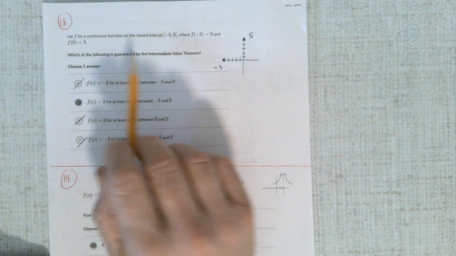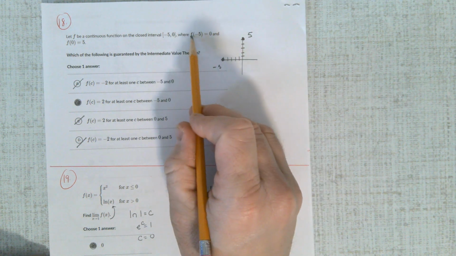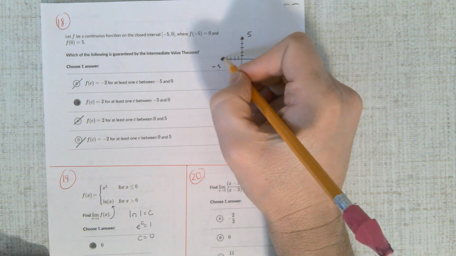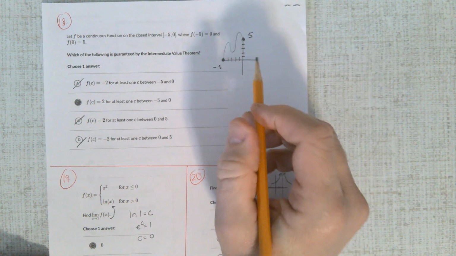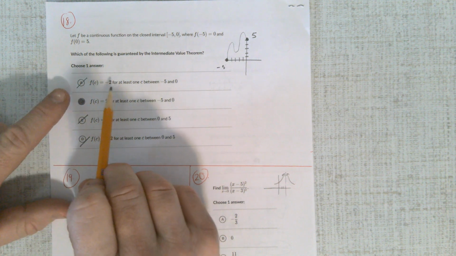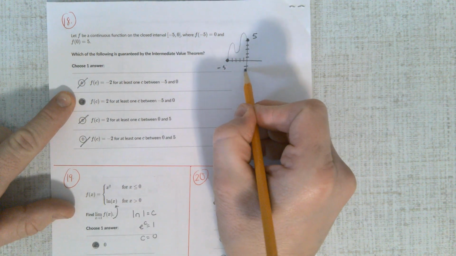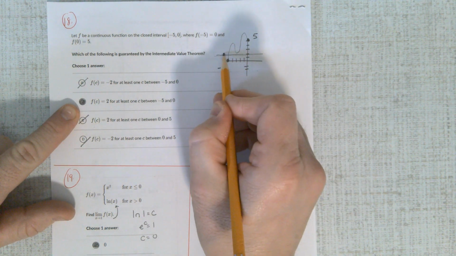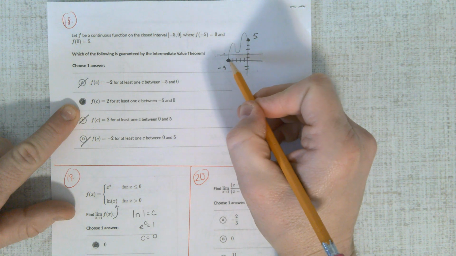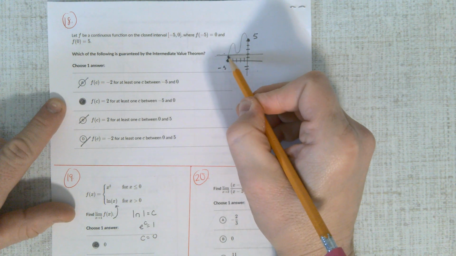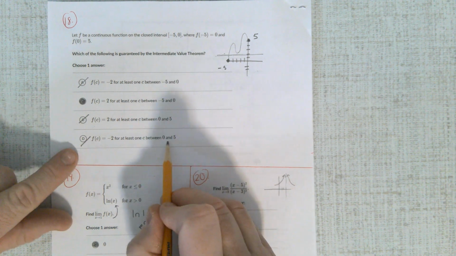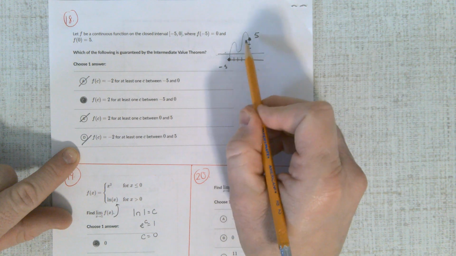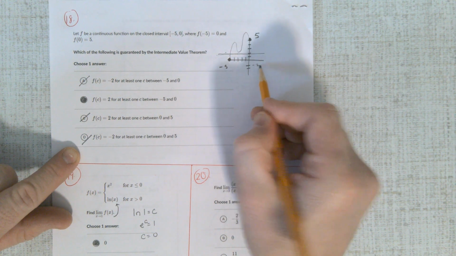Alright, and number 18. F is a continuous function from negative 5 to 0. F of negative 5 is 0. F of 0 is 5. So there's my function. I don't know what it does. Maybe it goes like that. Well, what do I know? Do I know there's a value of negative 2? No, negative 2 is down here. But I do know there has to be a value of 2. You can't go from 0 up to 5 without crossing 2. These are the wrong ones, and those are the wrong ones there. So if you want to go from this point to this point, you have to cross 2, not negative 2.